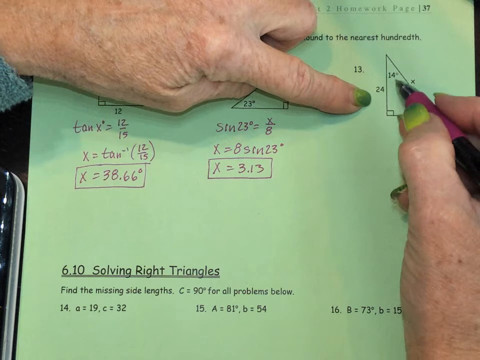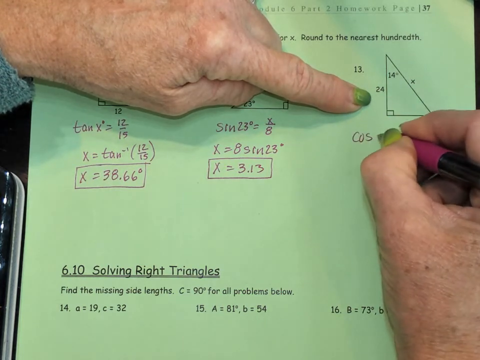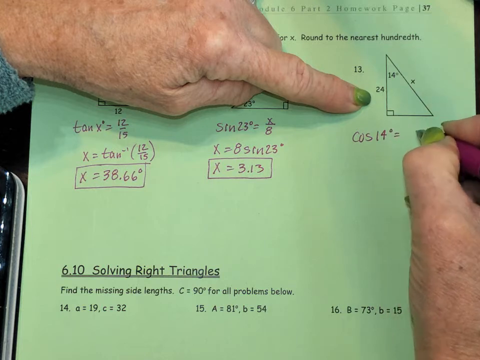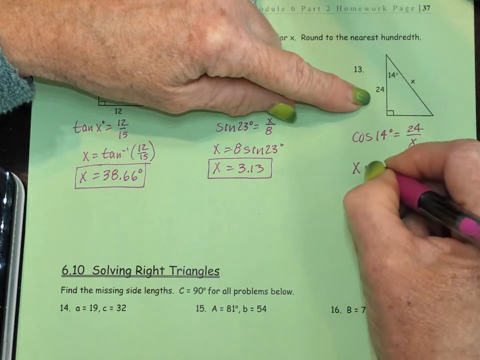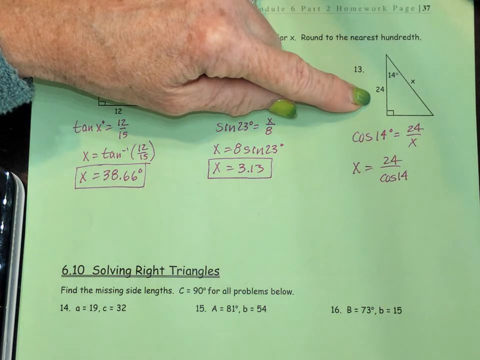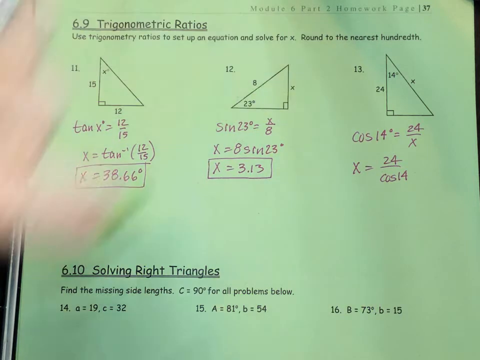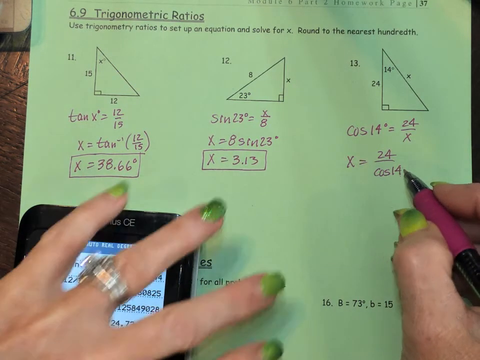Number 13. This is adjacent and hypotenuse. This is a cosine. 24 over x. So x is 24 over cosine 14. 24.73. Yes.